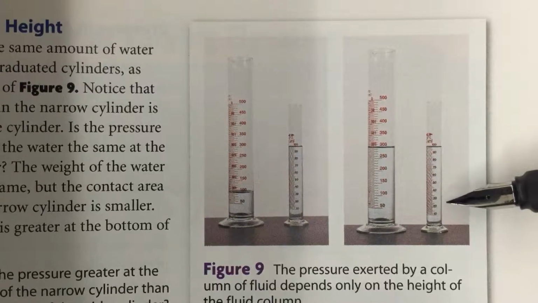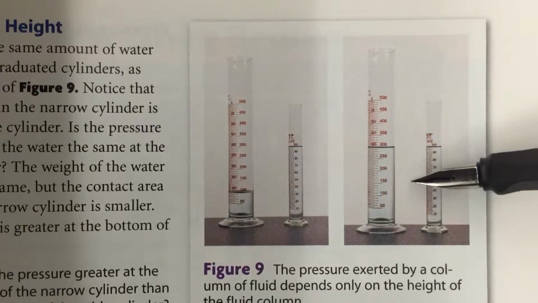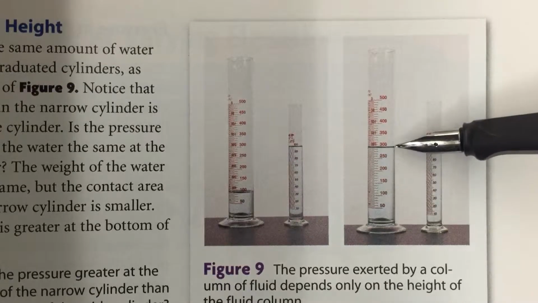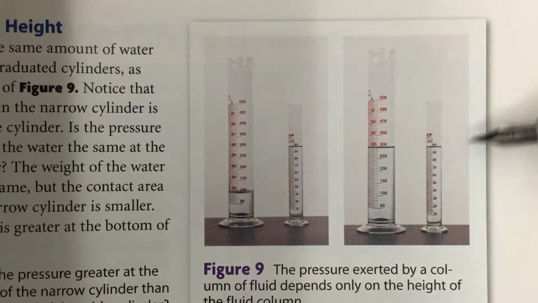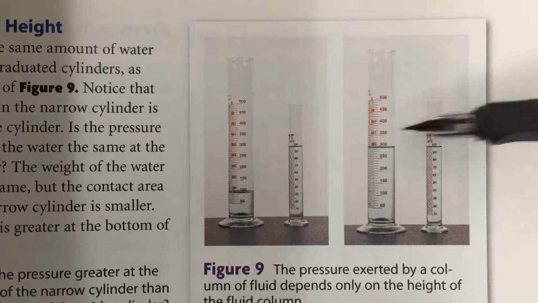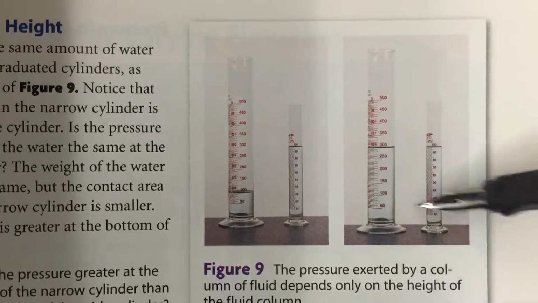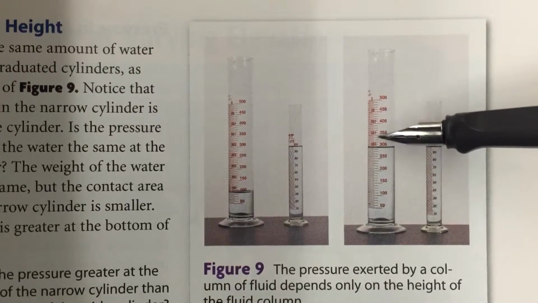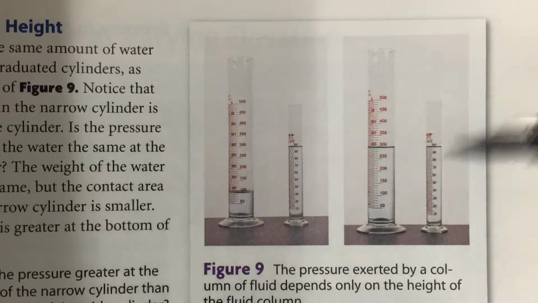Here, actually this one would be more, because if you look closely, this one has 300 milliliters of water and this one only has 100. So even though the height is the same, because there's more volume here, it's going to have more force. So that would be the case in this one. So that's going to help us answer this question.